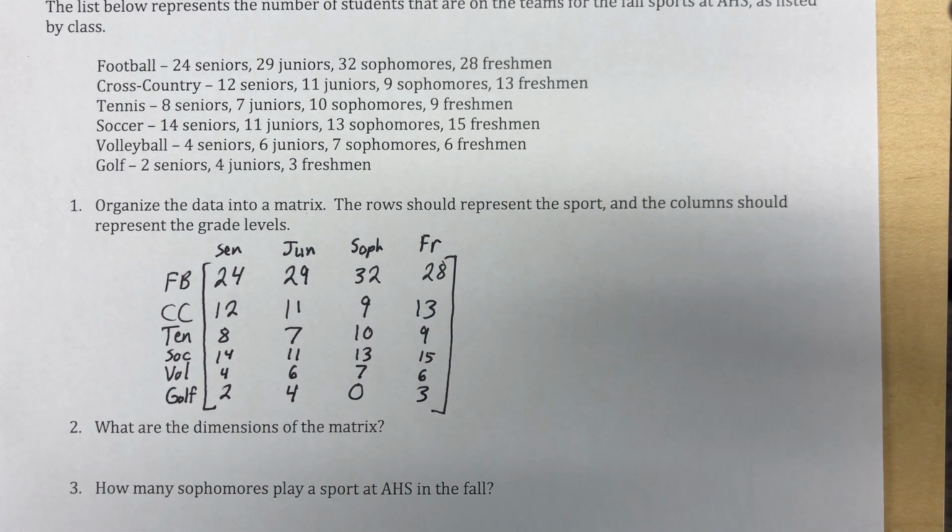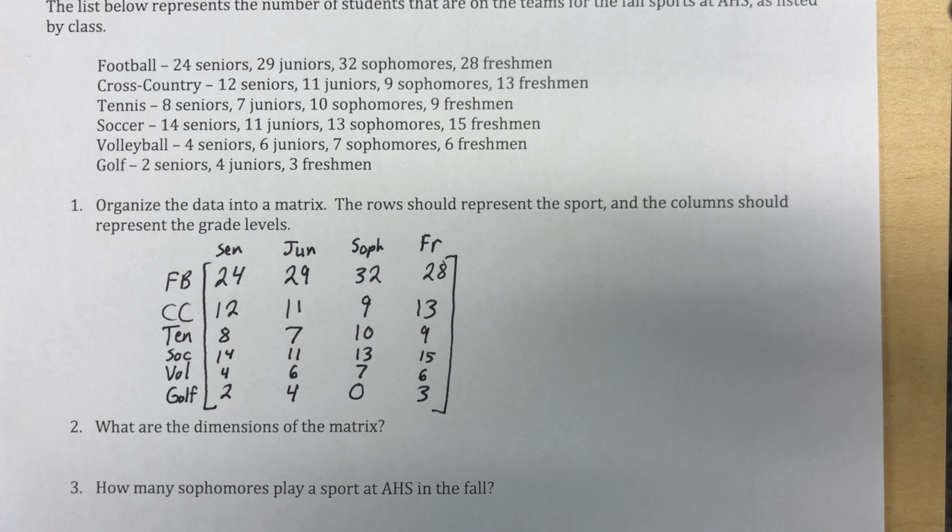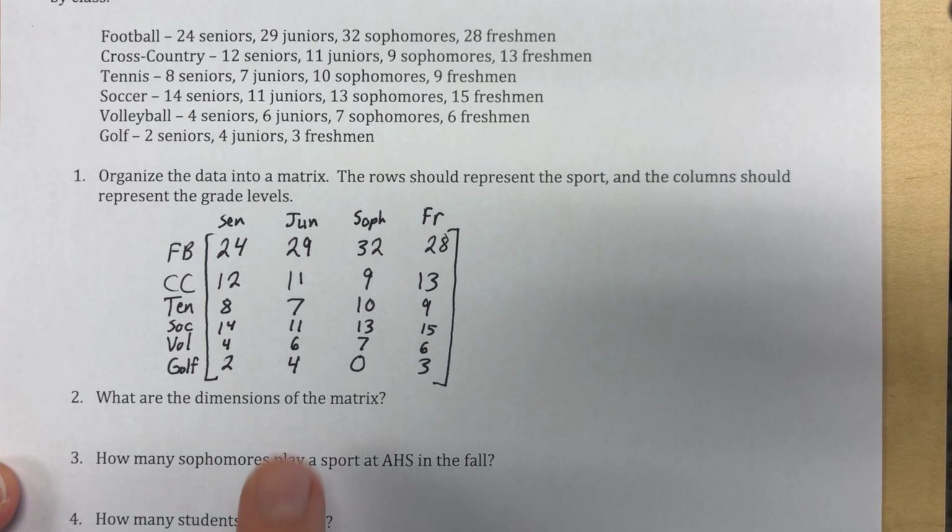So there we go, we've done number 1, and they're not all that painful. We just take the numbers and put them in the right place. So then what are the dimensions of the matrix?